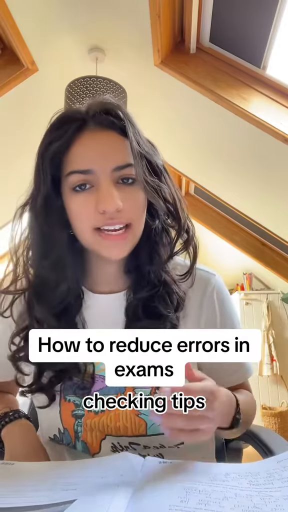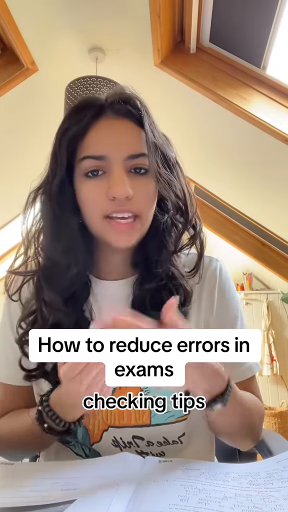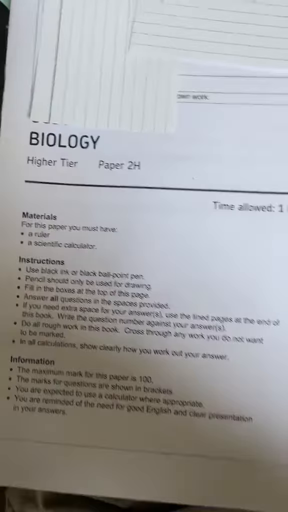A big source of errors in exams is misunderstanding the question, misreading it, and making a small error that you don't fix when you check. Here's how you fix it. So I'm going to be looking at this biology paper and this physics paper. These are both past papers that I've done.